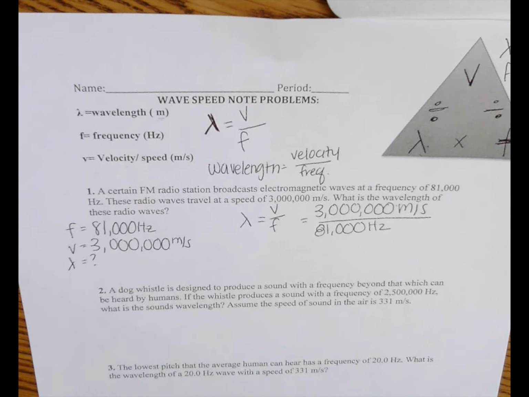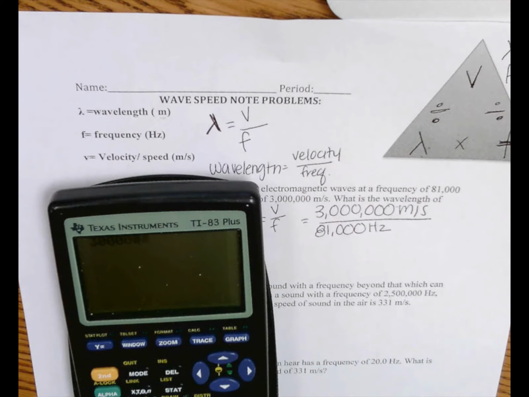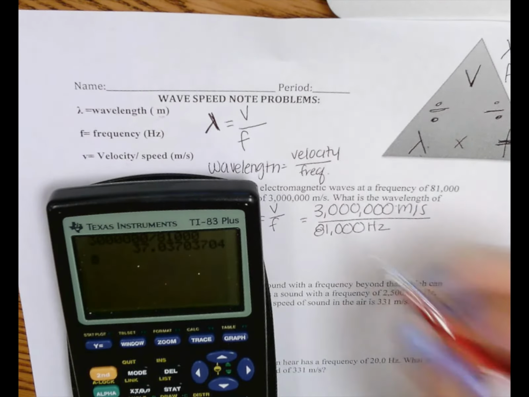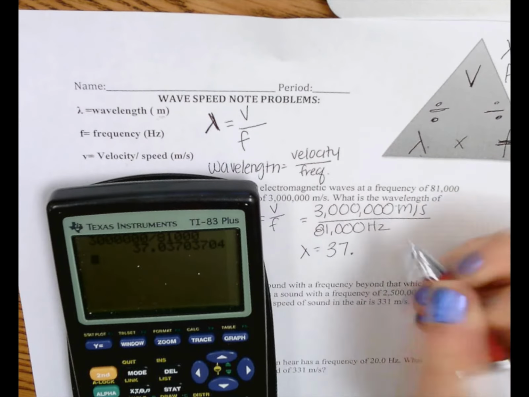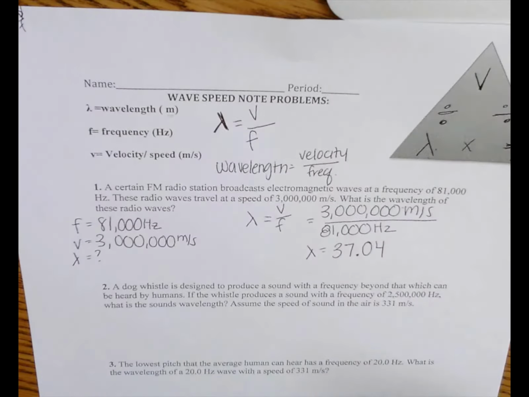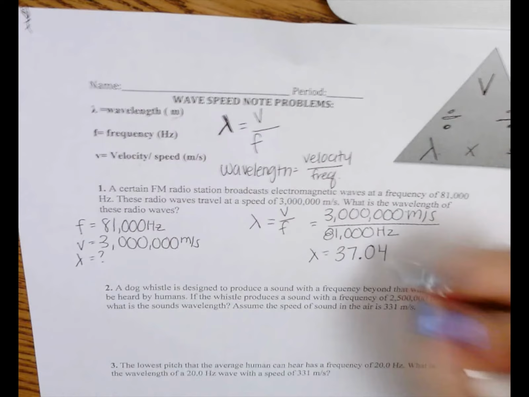So all we have to do is type this into our calculator. 3 million divided by 81,000, and we get a wavelength of 37.037. So we're going to round that to 37.04. And remember, this is the wavelength. And when you think of length, and when you think of distance, distance is measured in meters.